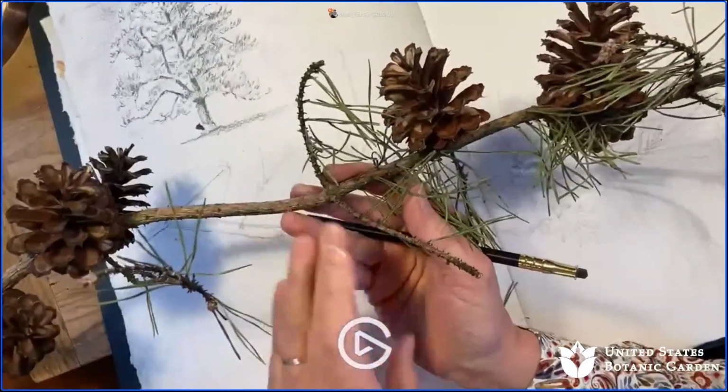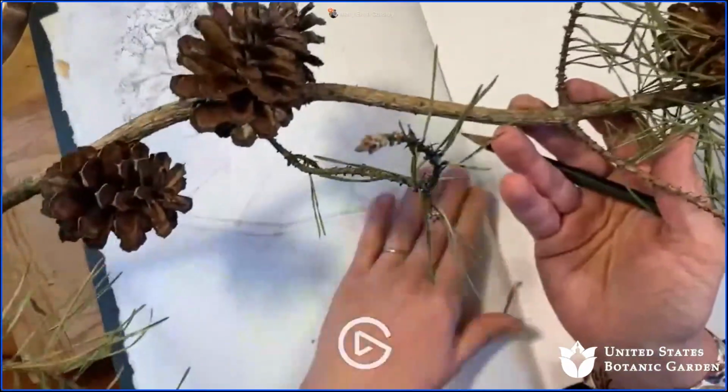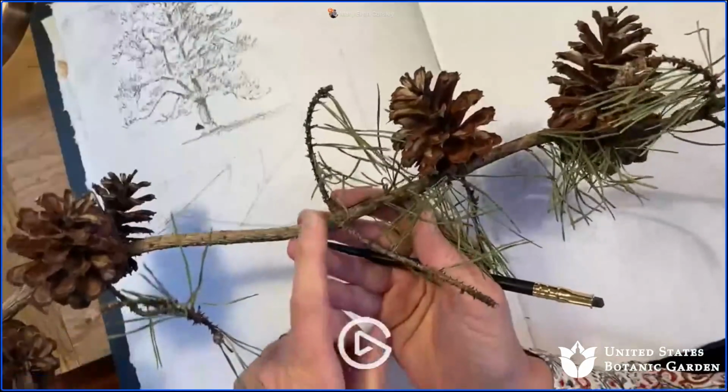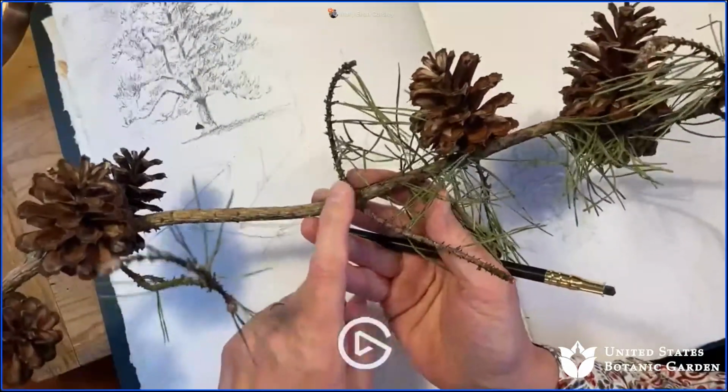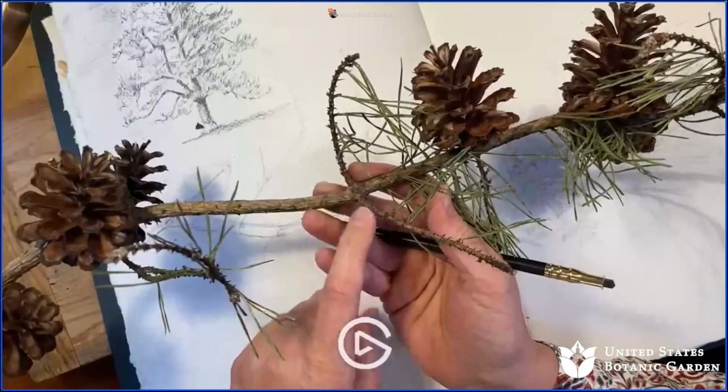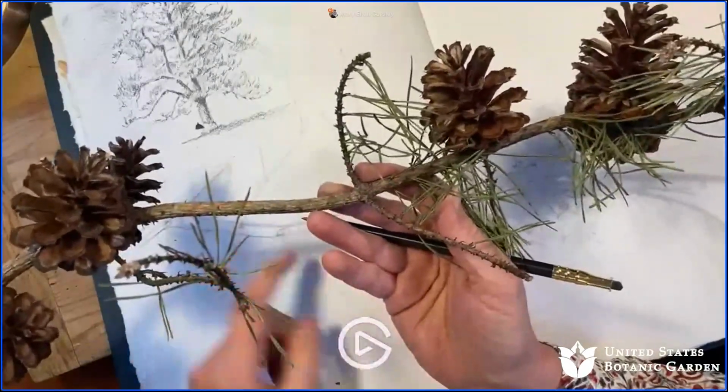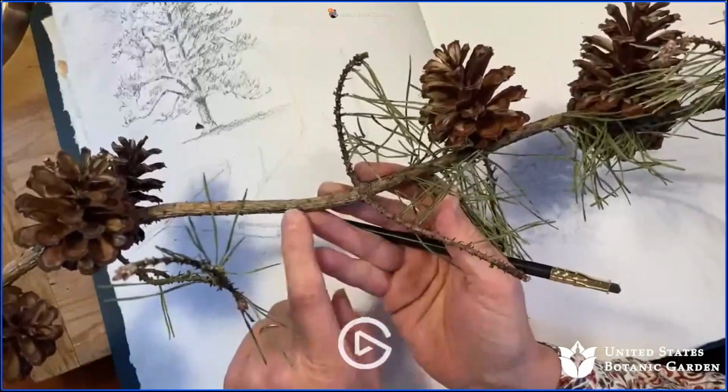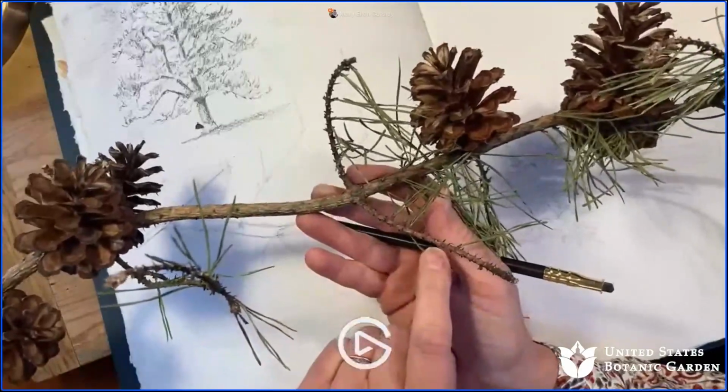So those of you who've drawn plants or are very familiar with plants know that a lot of times the smaller branches will rotate around the plant. They will also be alternating in sides as well.